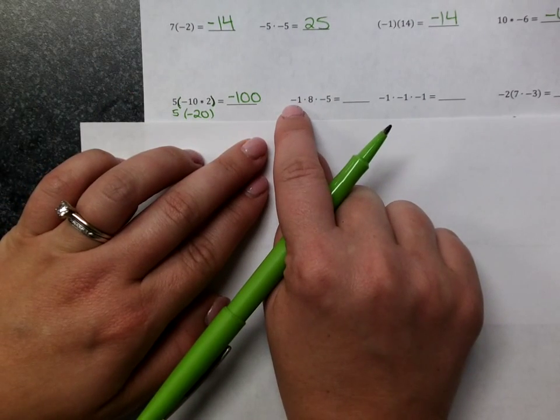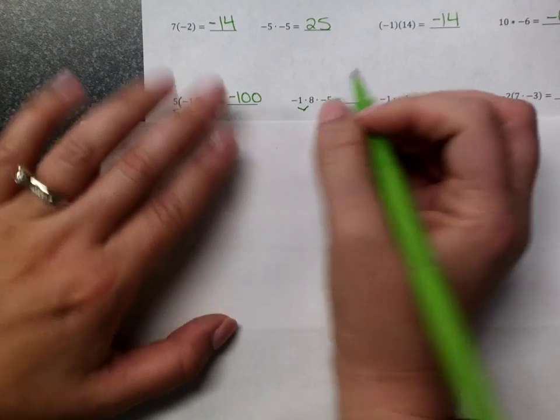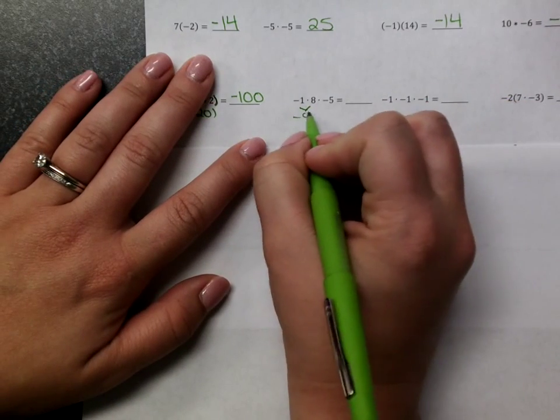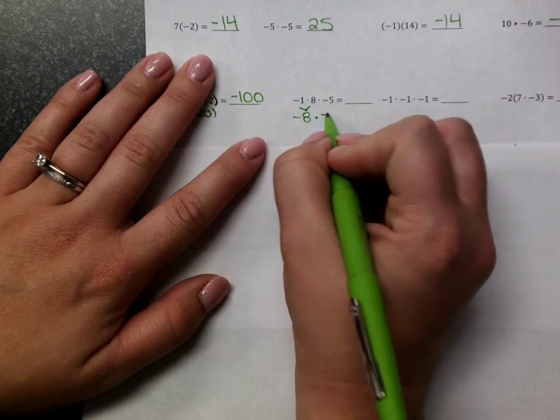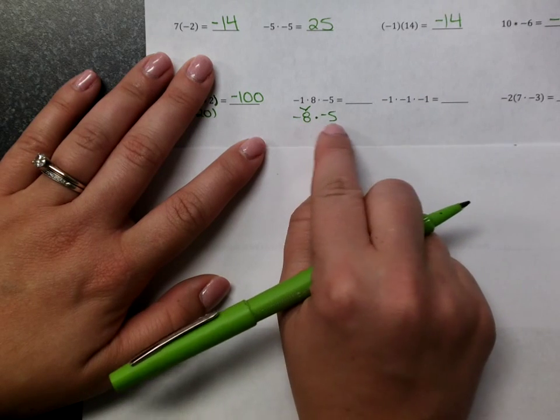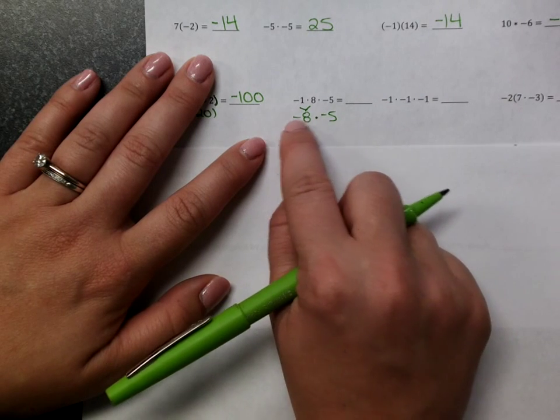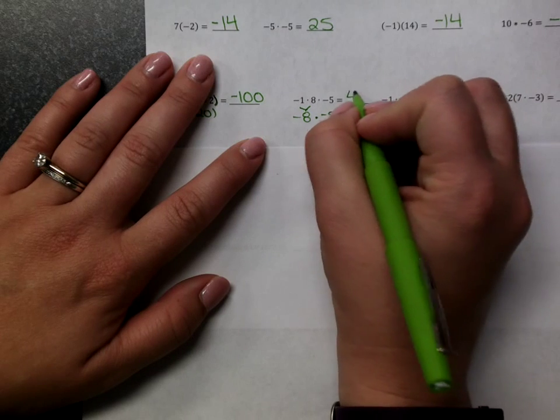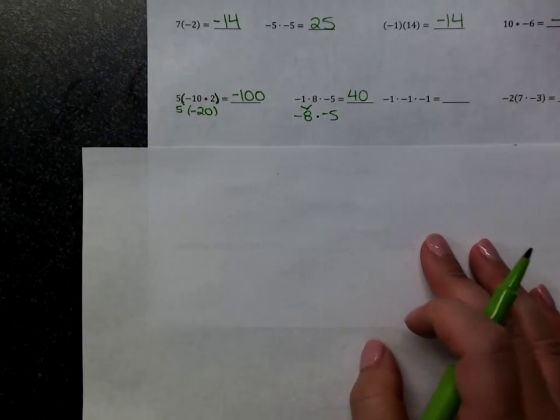Here we'll go left to right. Negative 1 times 8 is negative 8, and then times negative 5. So 8 times 5 is 40. Negative times negative is positive. So your answer would be positive 40.